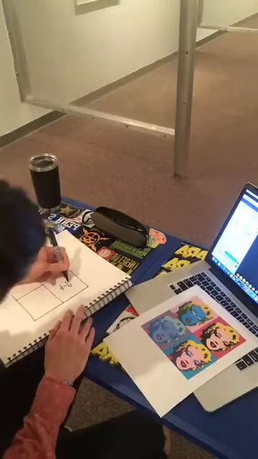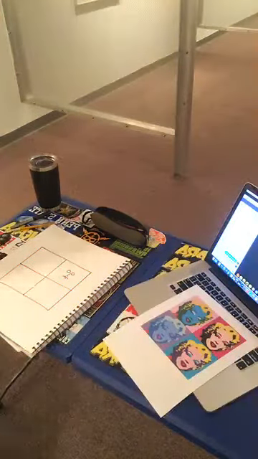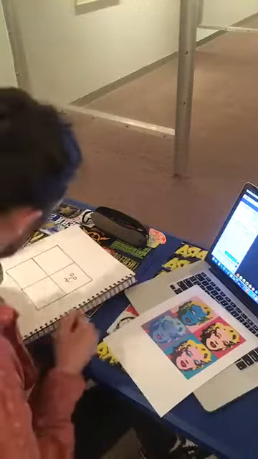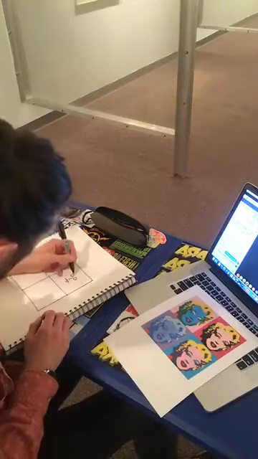Now for the eyes. Sorry, the light keeps coming off. Our lights in this gallery are actually timers. So I apologize if it comes off.